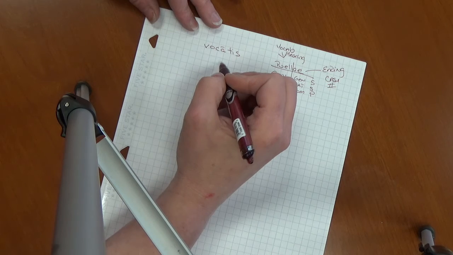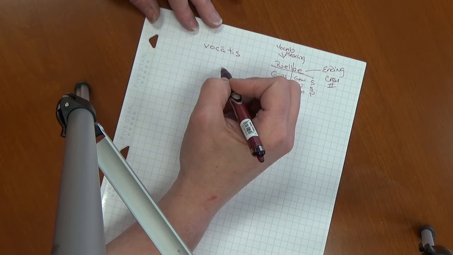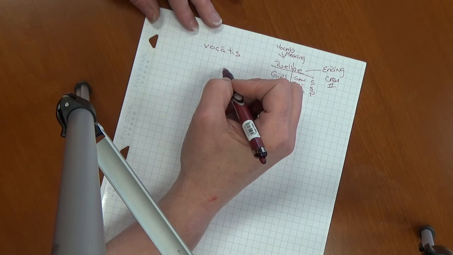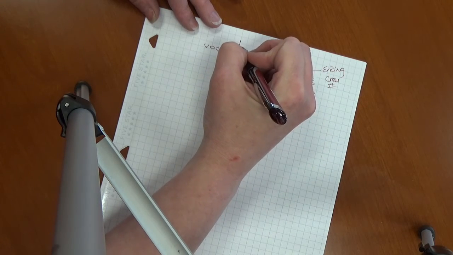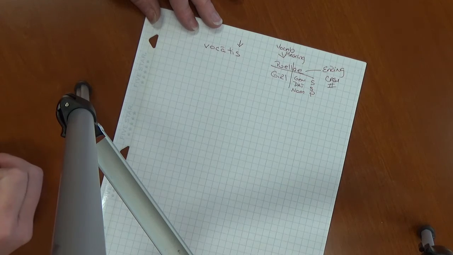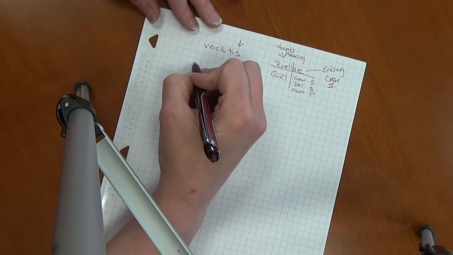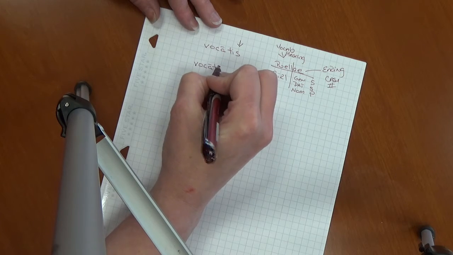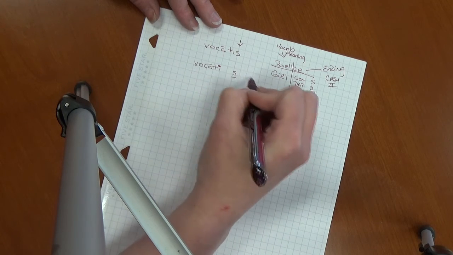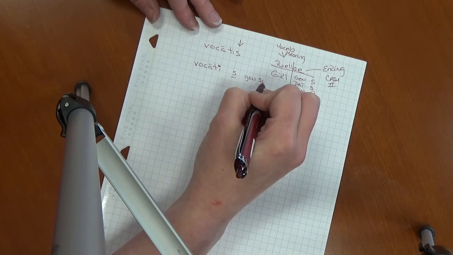Same deal with the verb. We need to divide it into the stemmy part and the ending. Now, if we saw just that S, we might think that the verb was vocati with an S ending for you singular.